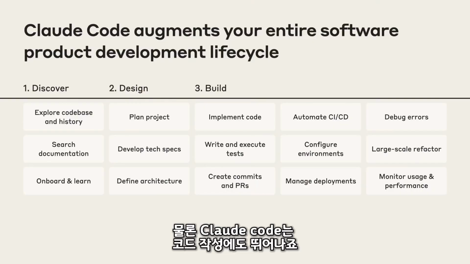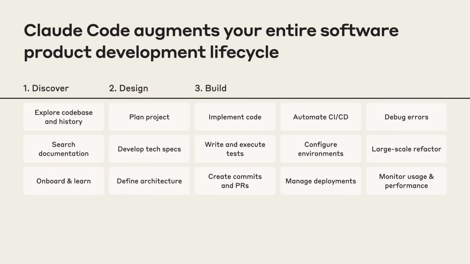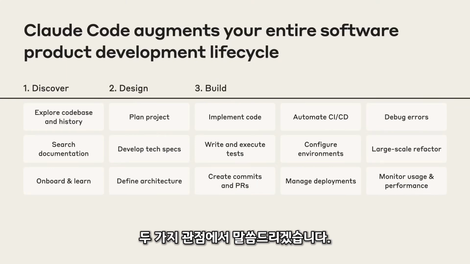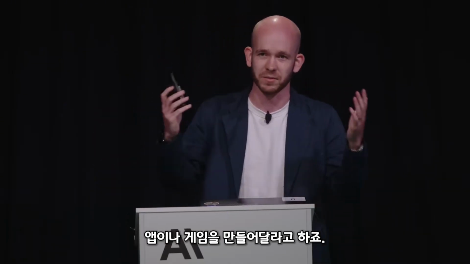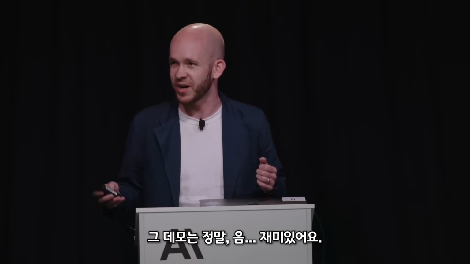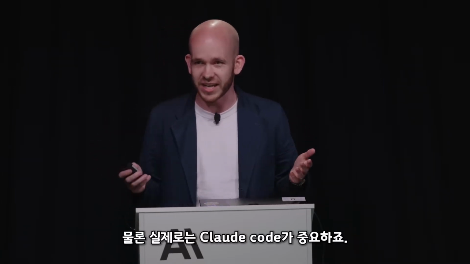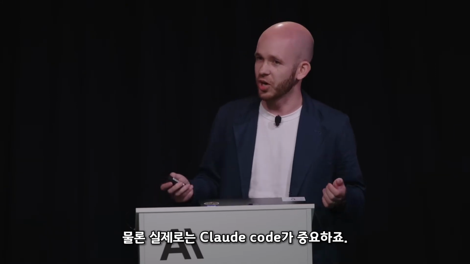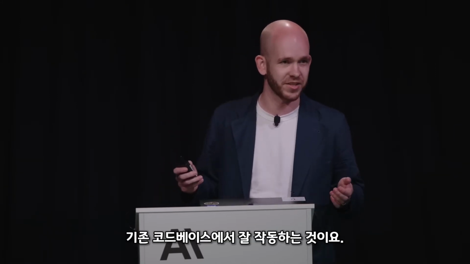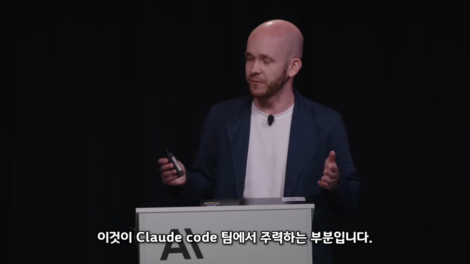Of course, Claude Code is great at building and writing code. And I would say this on 2 different fronts. One, it can do the 0 to 1 stuff. You drop it in an empty directory and you say, hey, build me an app, build me a game. That demos very well. It's very fun to do. It's very gratifying. Of course, in reality, what really matters is Claude Code being good at working in existing code bases, and this is primarily what we focus on.